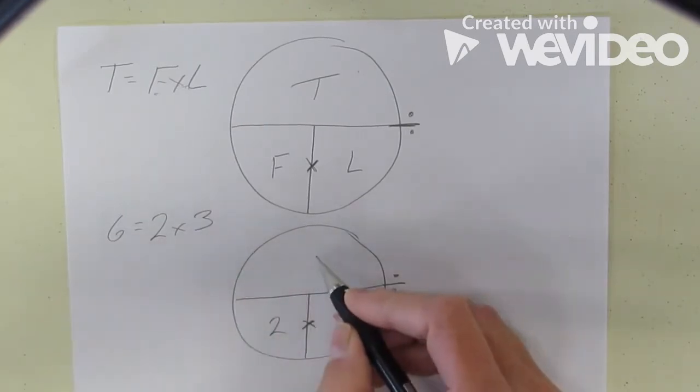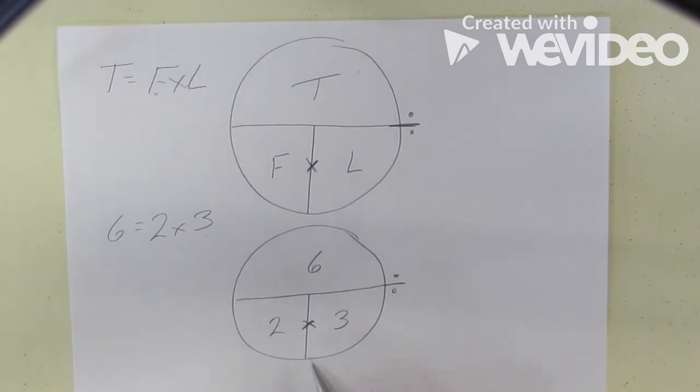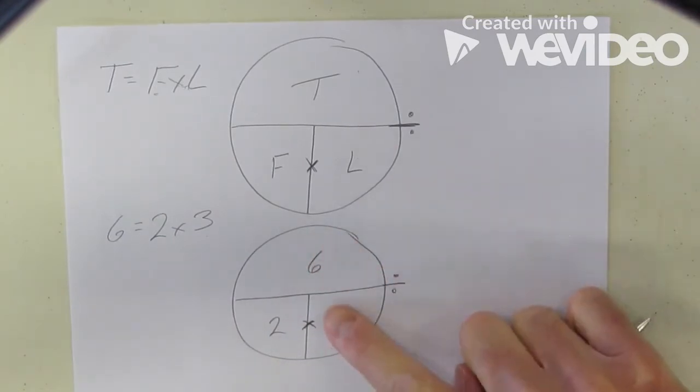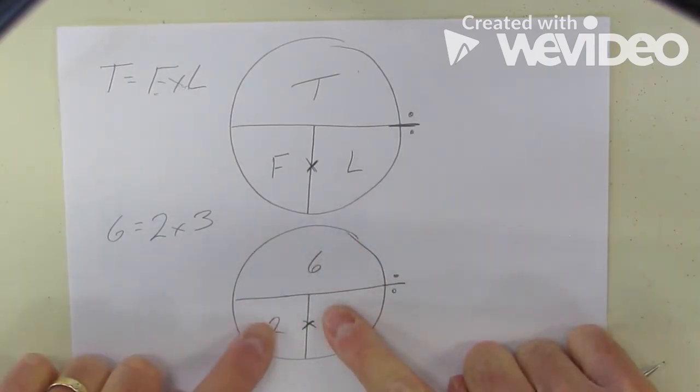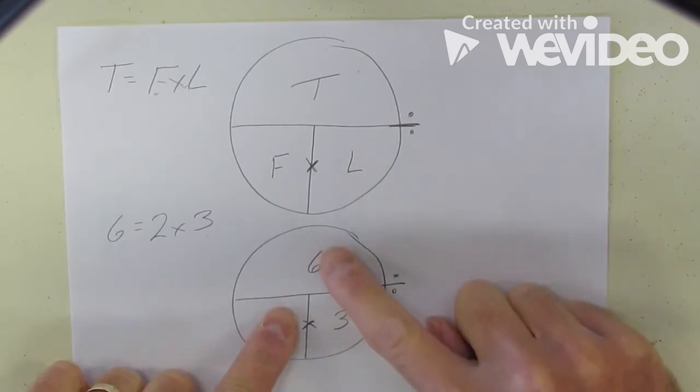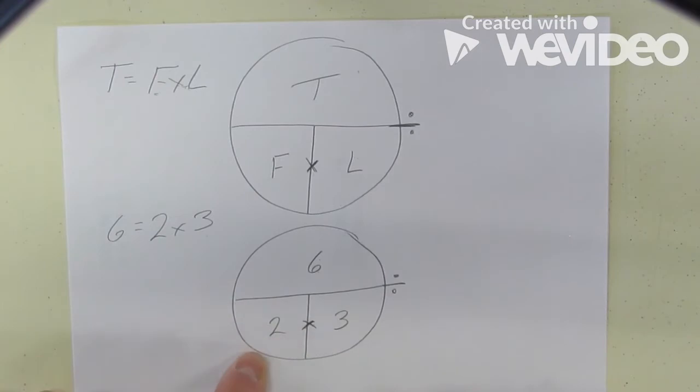The only place our 6 can go is here. And if we look at that, 2 times 3 equals 6. So if I want to find 6, I cover up 6, 2 times 3. If I want to find 3, is it true that 6 divided by 2 equals, oh my goodness, it worked, 3. And if I cover this up, 6 divided by 3 would equal 2. Neat. So it works every time.